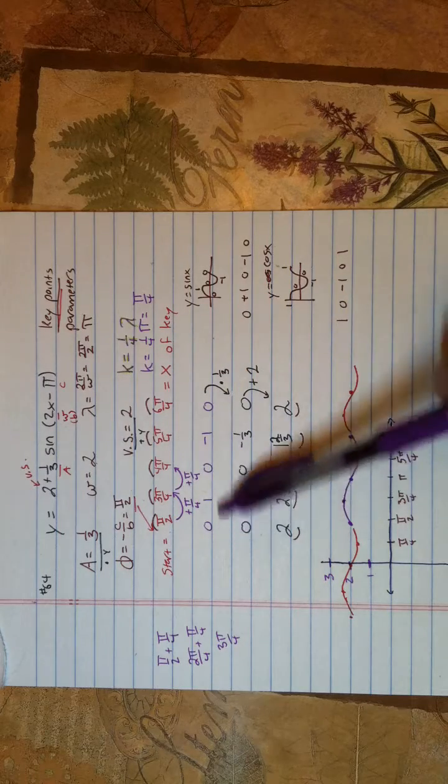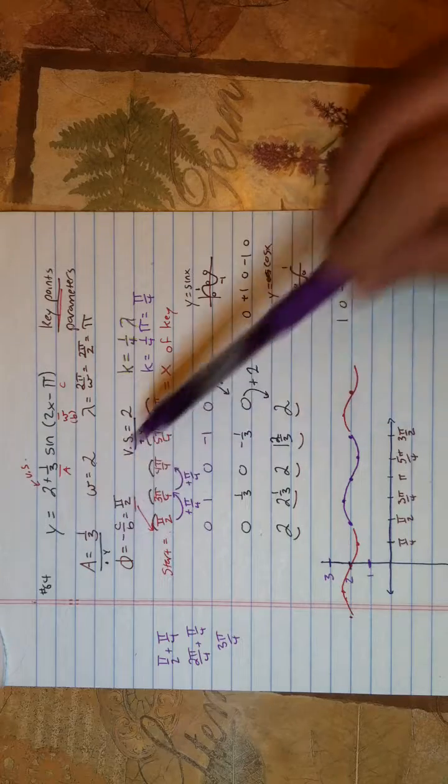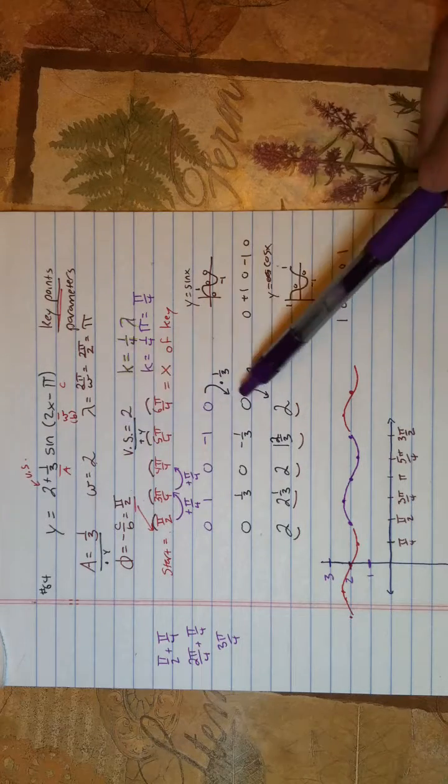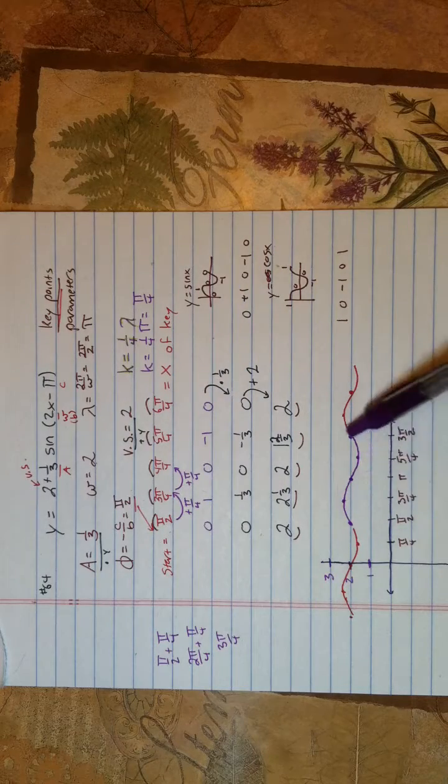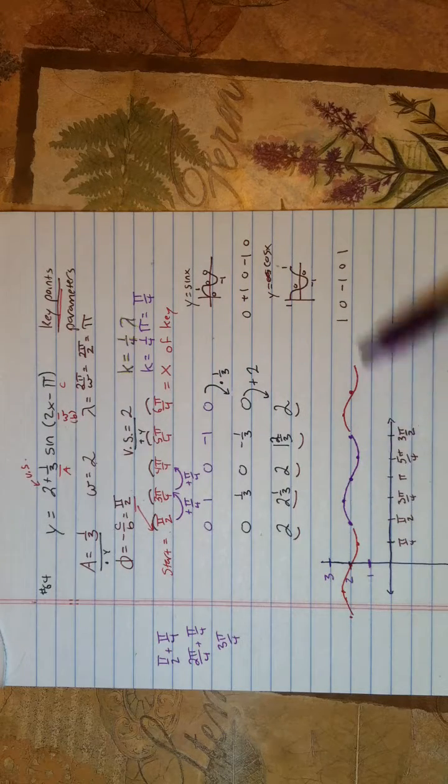All right, now once we've got our sign pattern in, we're going to pay attention to the amplitude and multiply, the vertical shift and add. We've got points now, 5 points. We plot the 5 points, we make a nice curve from them, we extend the pattern. And that's how you do graphing of sine curves. That's number 64.